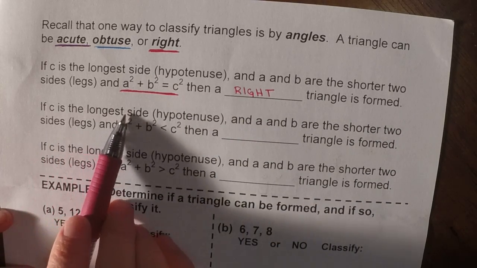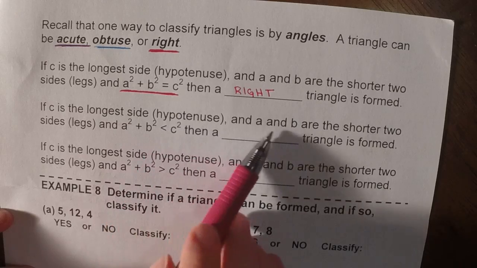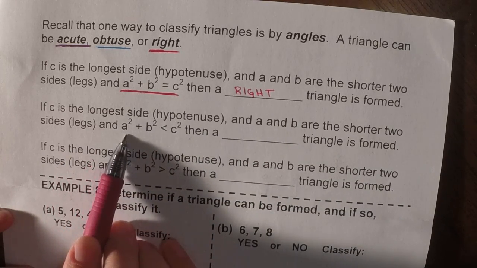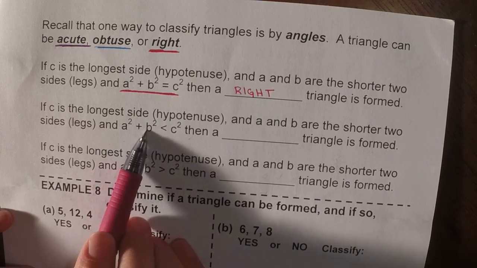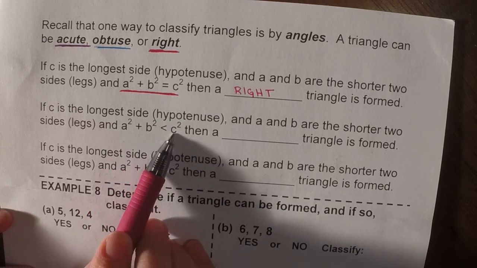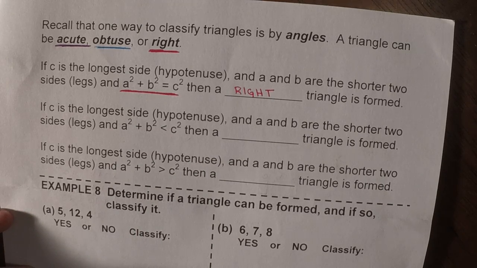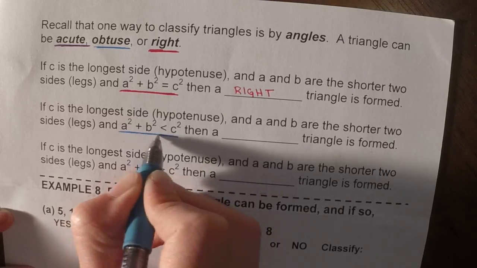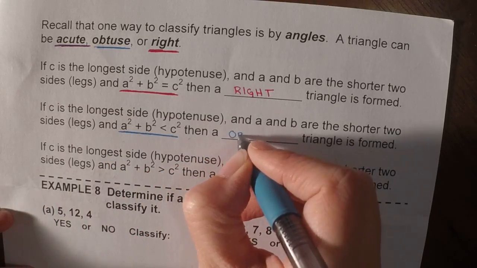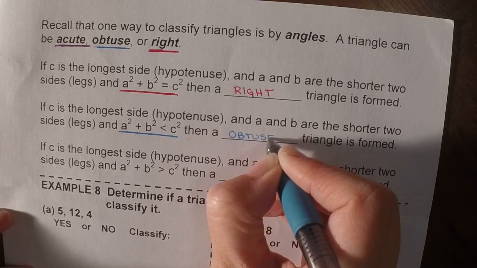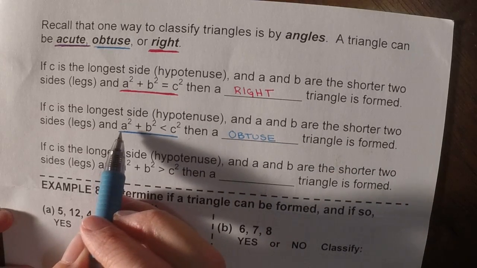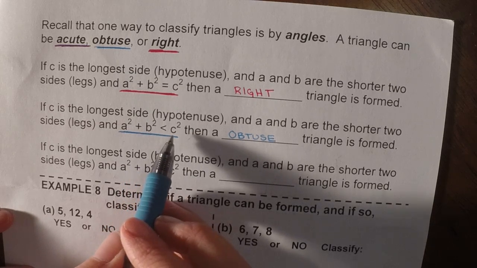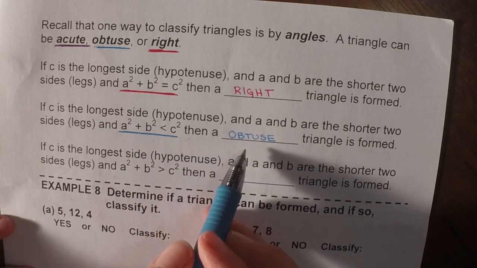So if the longest side, the hypotenuse, is C, and A and B are the legs, now make this happen. So now A squared plus B squared is less than C squared. Okay, so if the two smaller sides, then this is going to be obtuse. So if I add the square of A and the square of B together and it's smaller than the square of C, then this is an obtuse triangle.